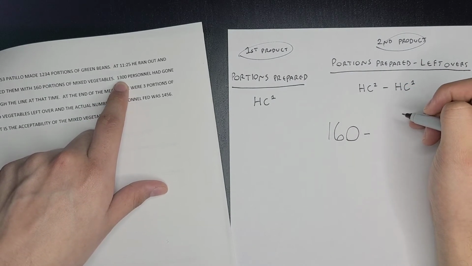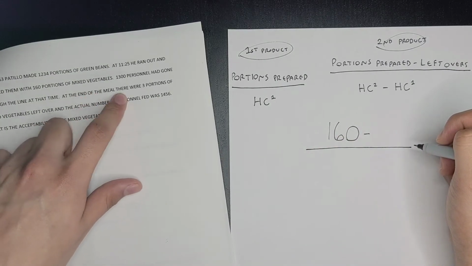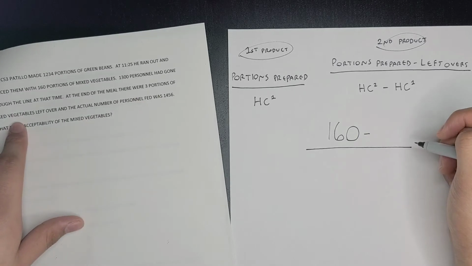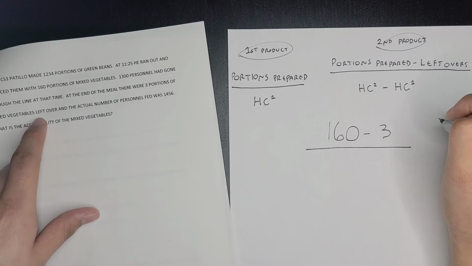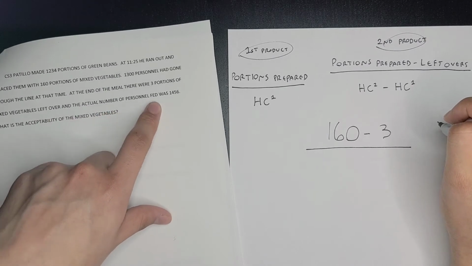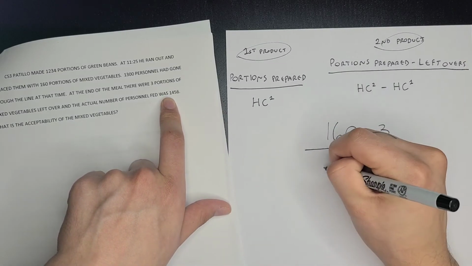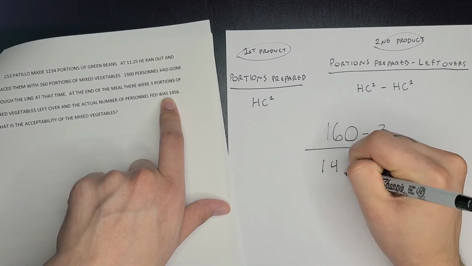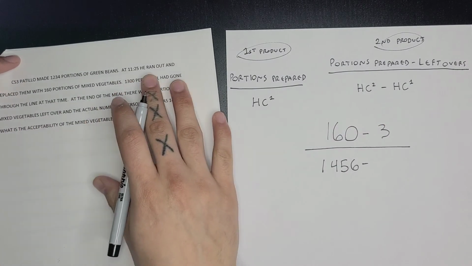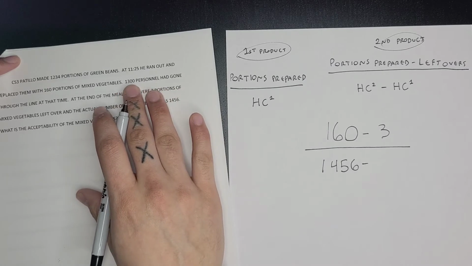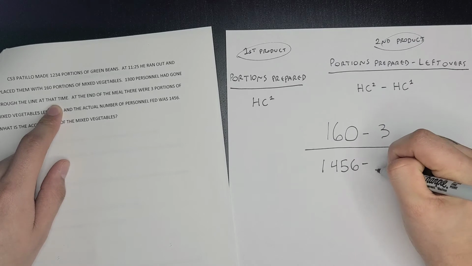minus your leftovers. So at the end of the meal, there were 3 portions left over of mixed vegetables. So minus 3. And the actual number of personnel fed was 1,456. So that's your second head count. So 1,456 minus your first head count, which is right here. So 1,300 personnel had gone through the line at that time. So 1,300.